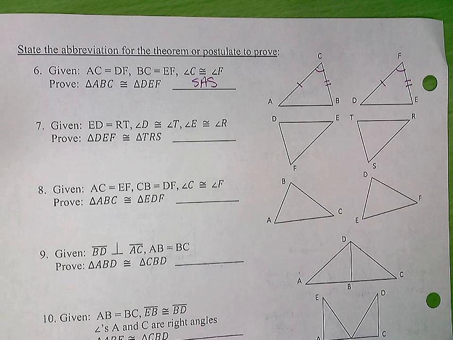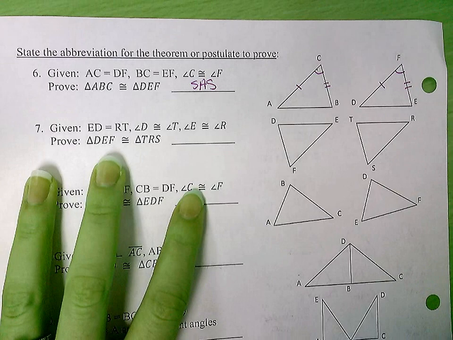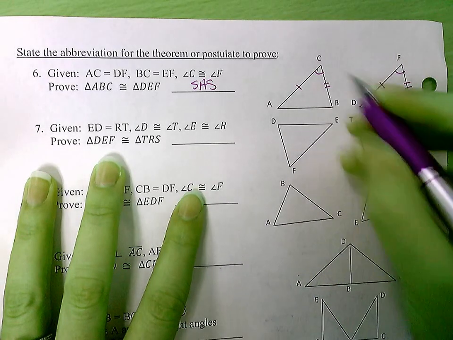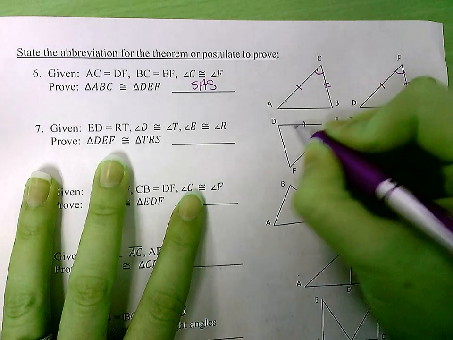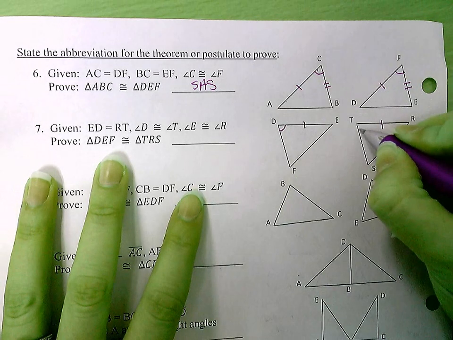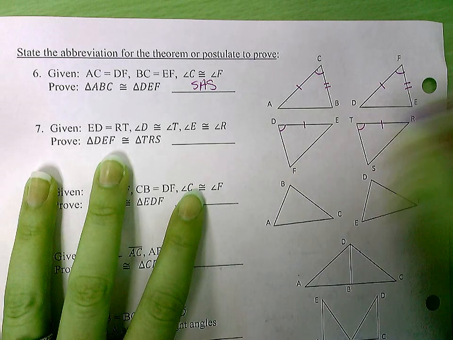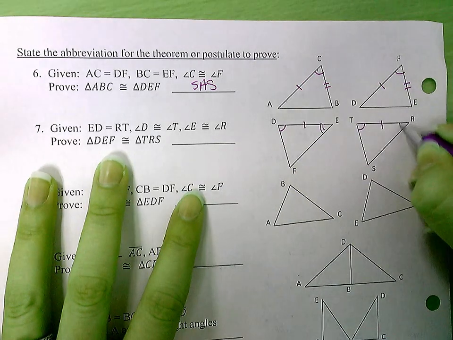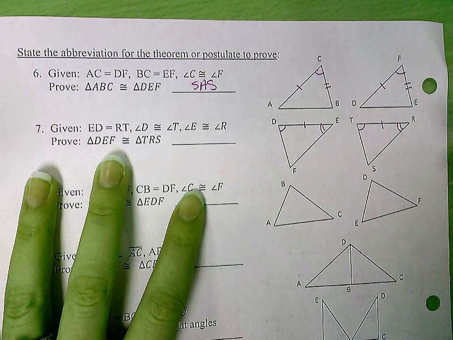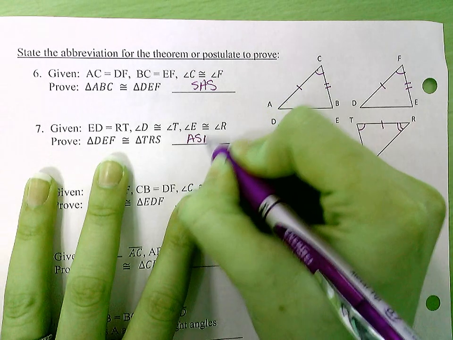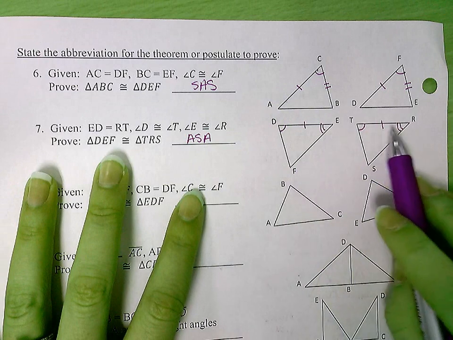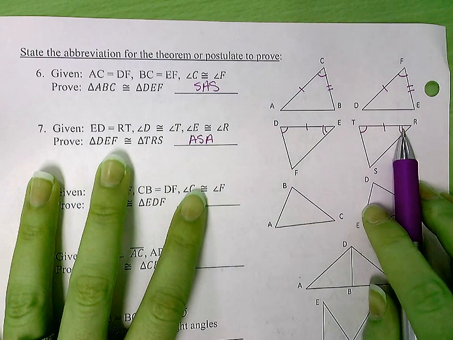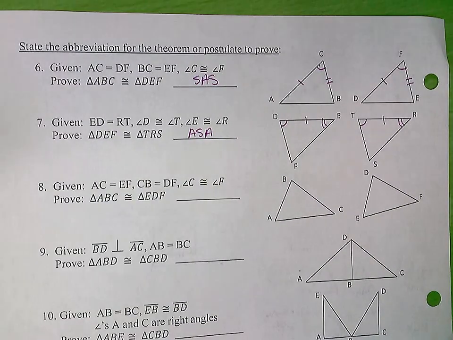Looking at number 7, we have ED equal to RT, angle D congruent to angle T, and angle E congruent to angle R. So ASA. I have a side between two angles in both of my triangles here. Questions on those first two?